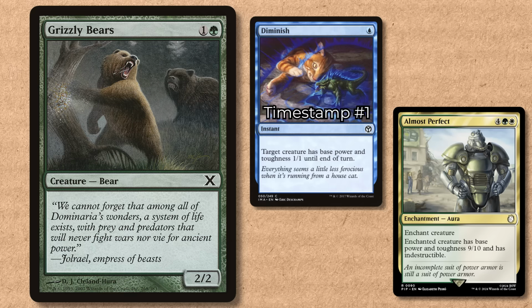When this aura enters, it gets a later timestamp. So when we go to apply the layers, when we get to 7B, we will apply the power-setting effects in timestamp order, oldest to newest. So we'll set the bear to be a 1/1, and then we'll set it to be a 9/10.